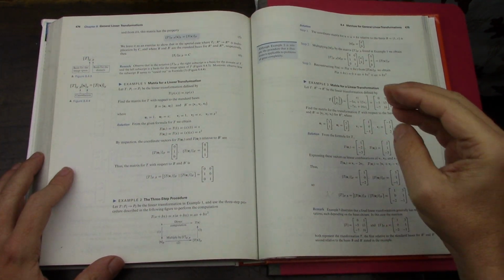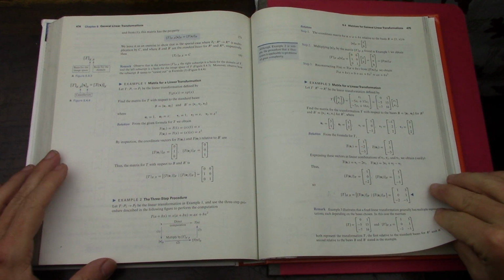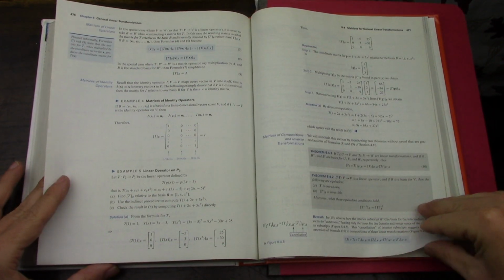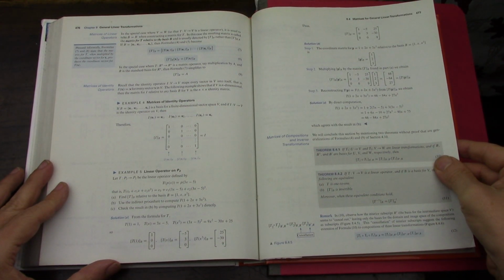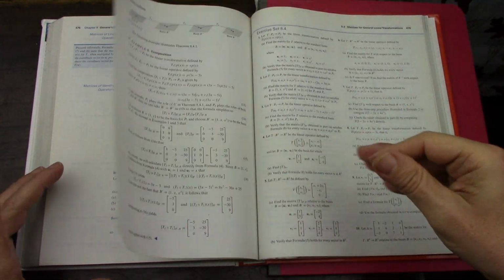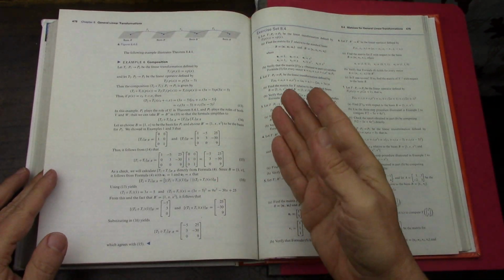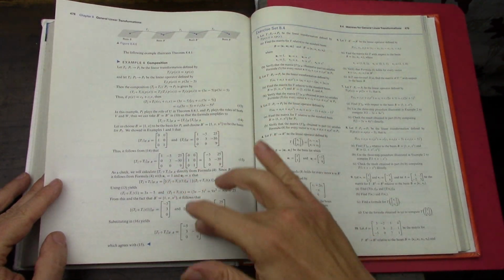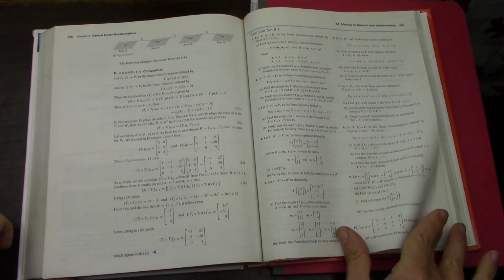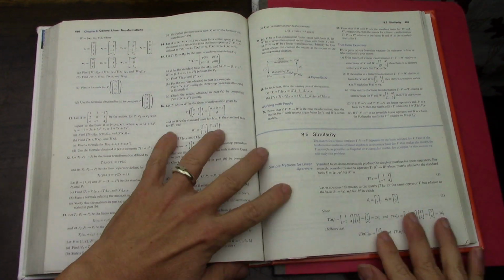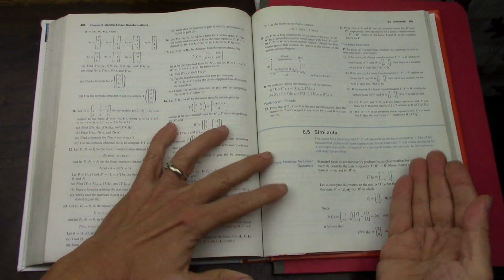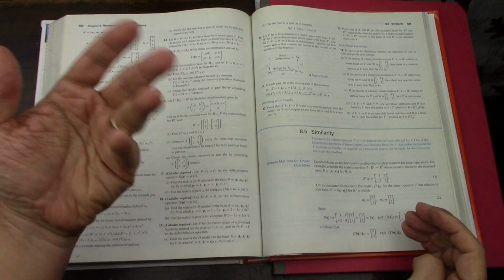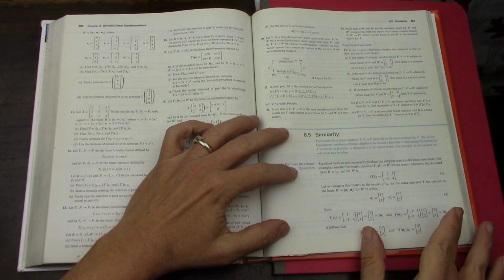I also feel that there's a missing example in this section, and I'll show which problems I am talking about. It's all about going from one base to another, but it's a lot harder than it looks. It really is. And then section 8.5, which is just the opposite, similarity, ties into the P matrices similarity before.